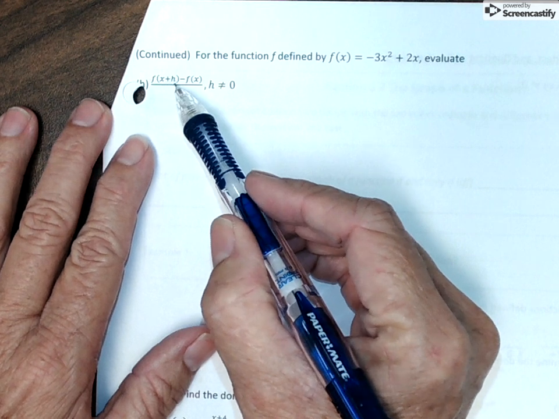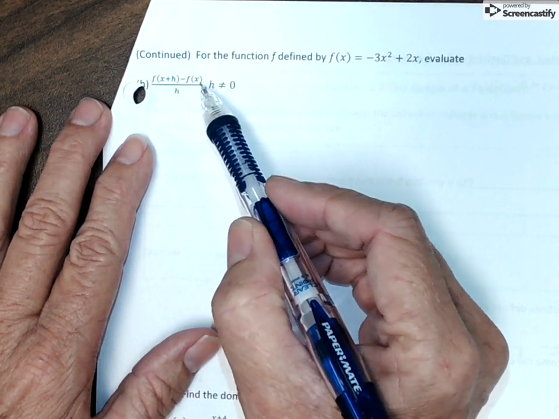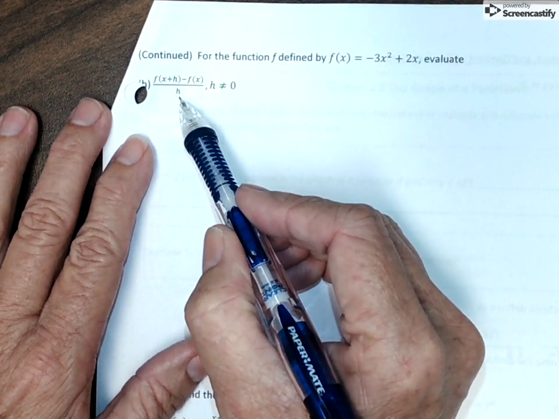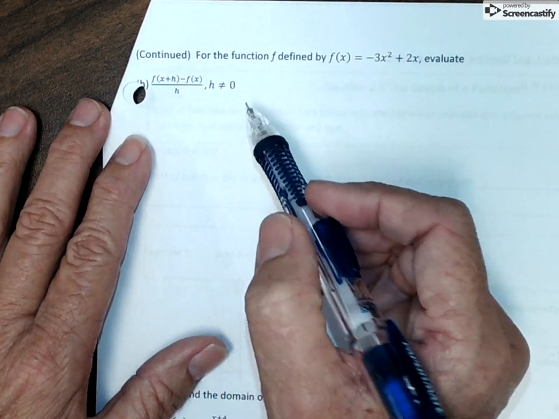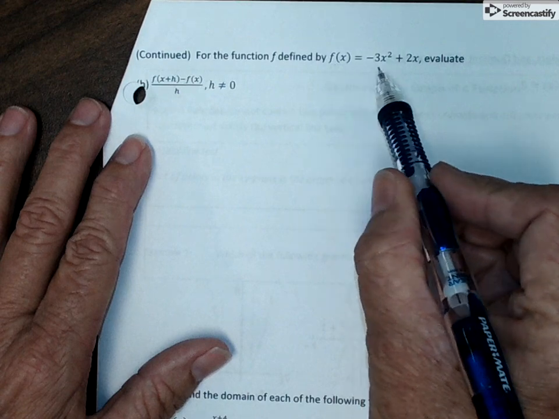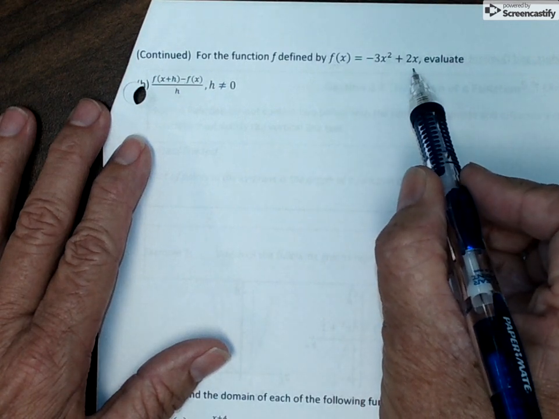f of x plus h minus f of x, all of that divided by h. And of course, since we're dividing by h, it cannot equal 0. And we've defined f of x to be negative 3x squared plus 2x.